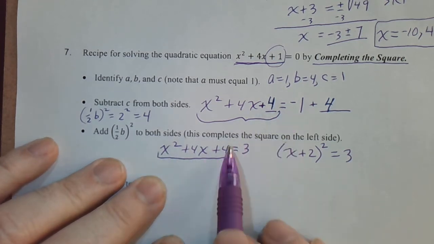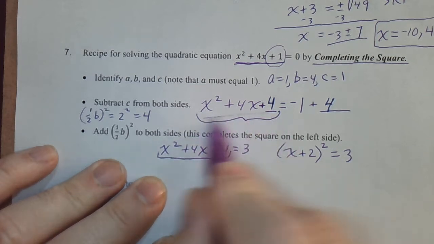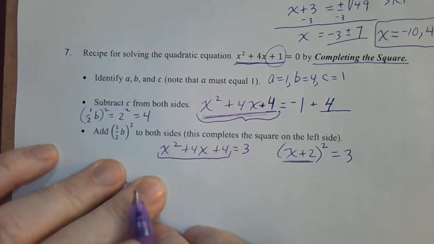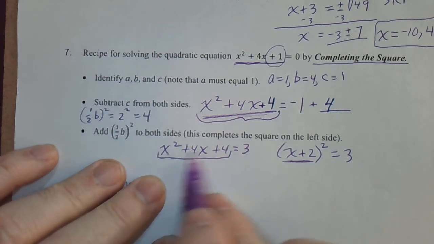By adding 4 to both sides, we created a perfect square binomial on this side. Or this is a trinomial. It's the square of this binomial, 2 terms. And x plus 2, you could FOIL it out, and you would get this side, get this value here.